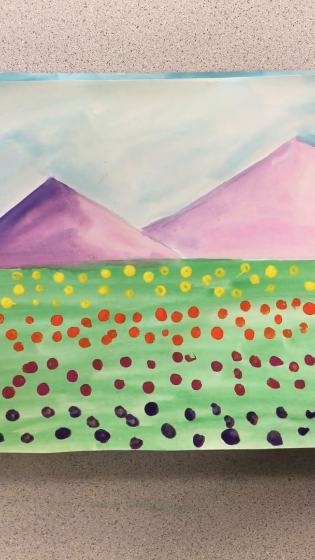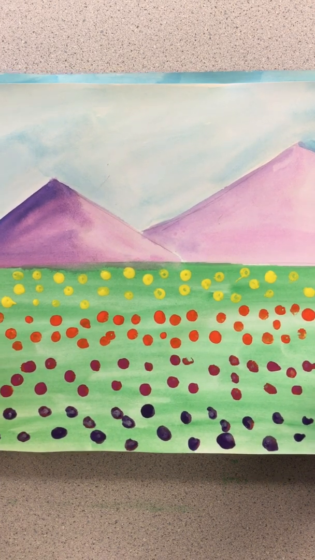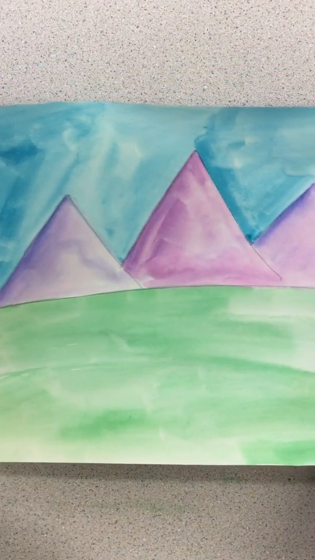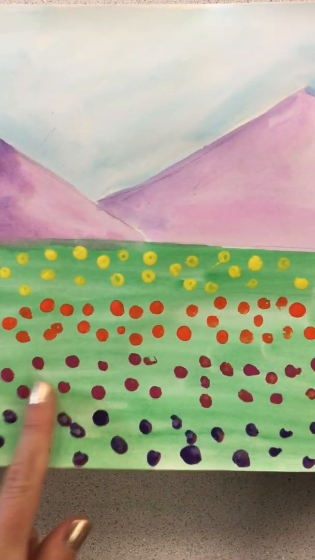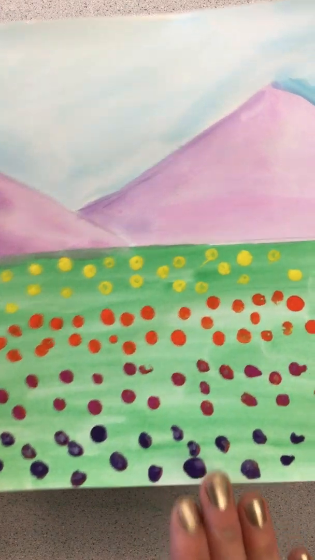Hi guys, today we are going to talk about landscape and we are going to create a mountain landscape with some tulip fields. Today you're going to be creating a painting that looks a little bit more like this one, and next time we will add these flowers in the front of our picture.